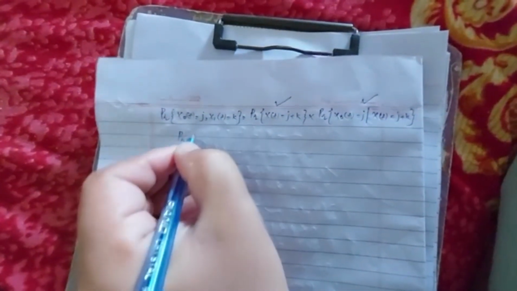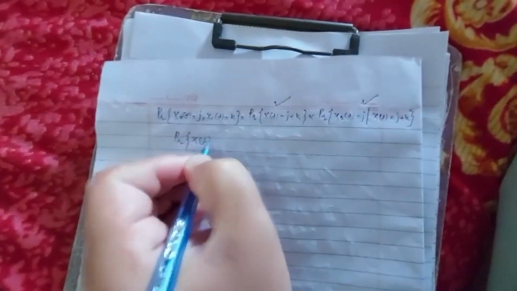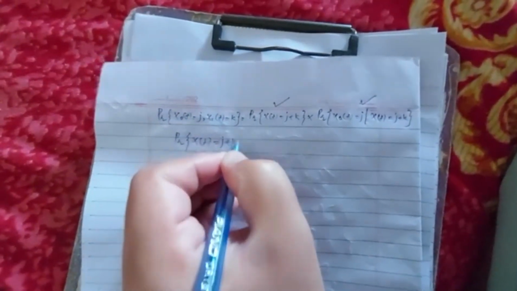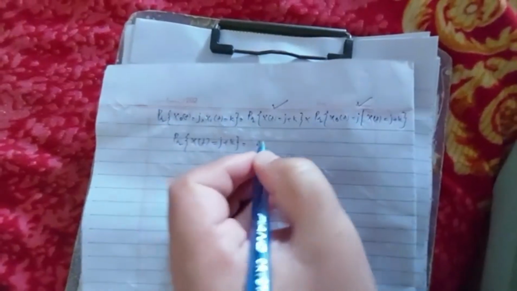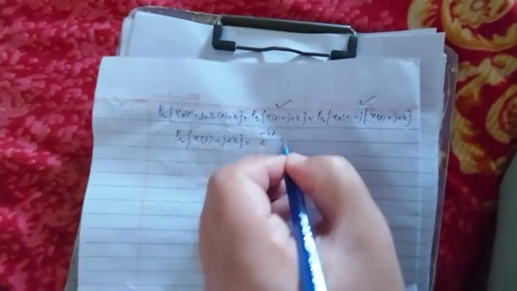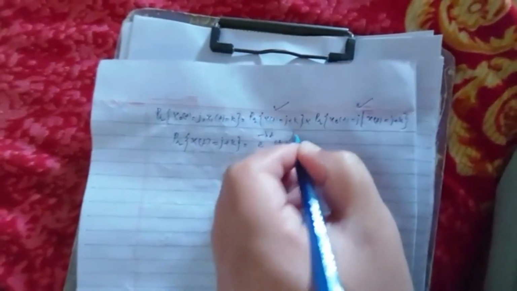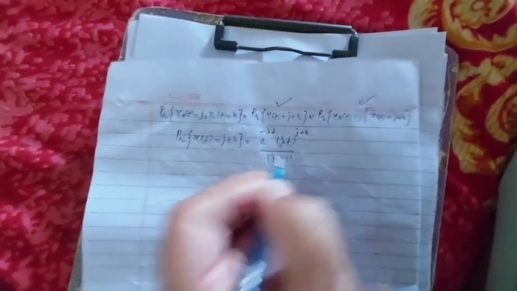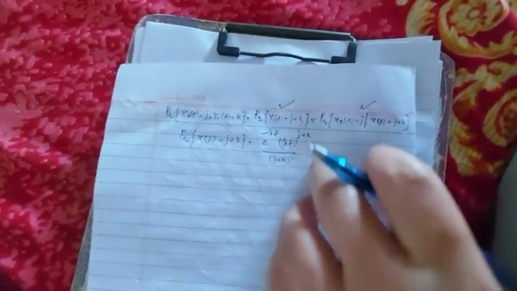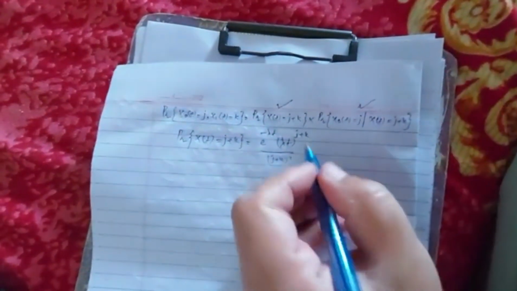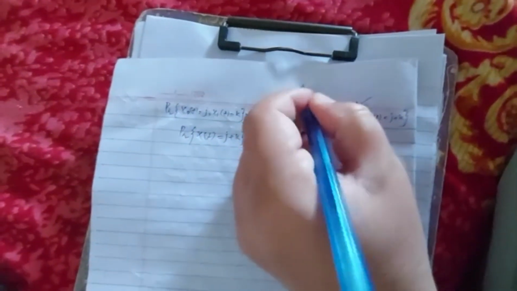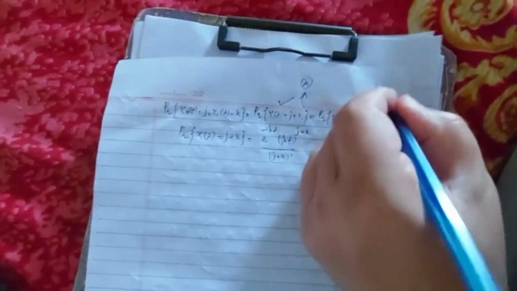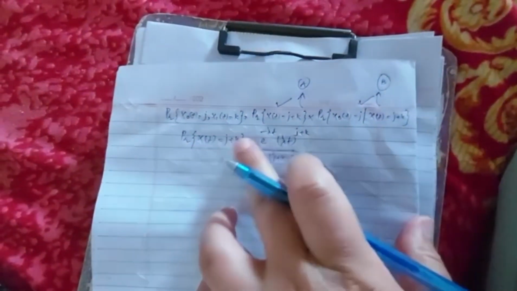So the probability for the total number of events to be j plus k will be equal to e raised to power minus lambda t into lambda t raised to power j plus k, divided by j plus k whole factorial. Now let this be part a and this be part b of this equation.